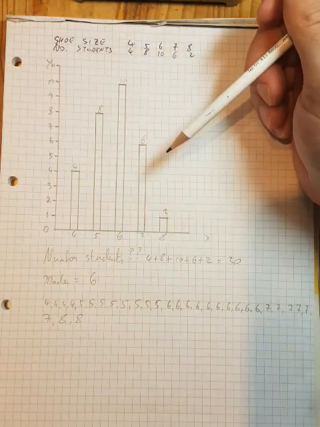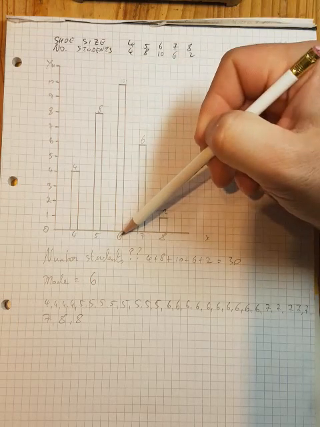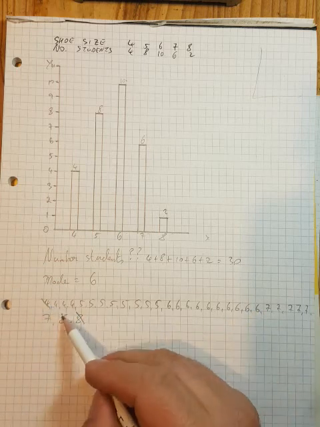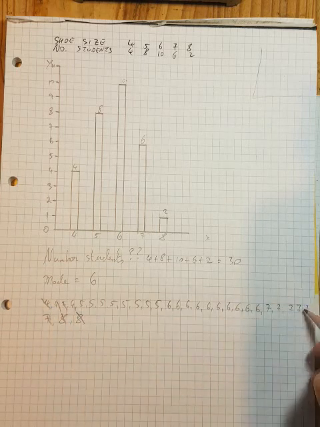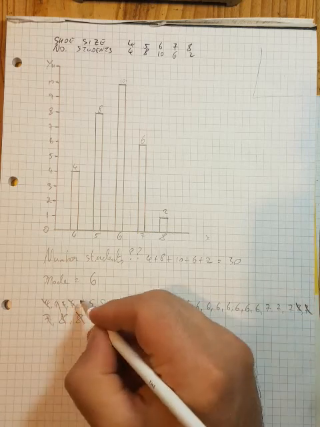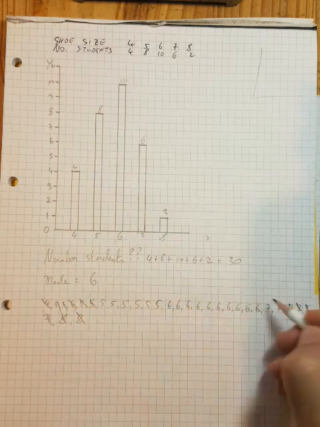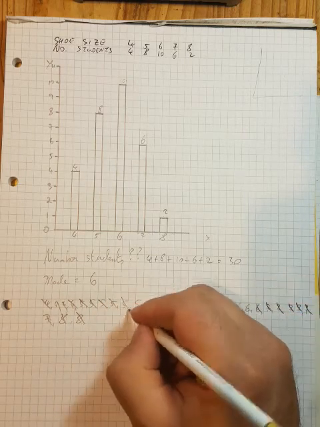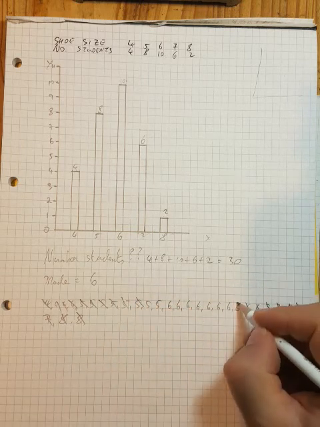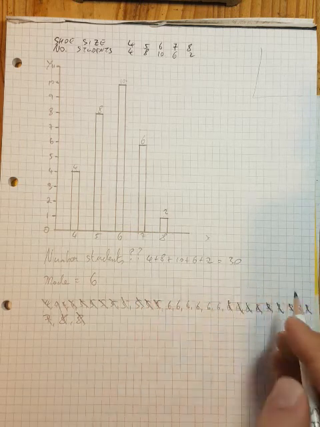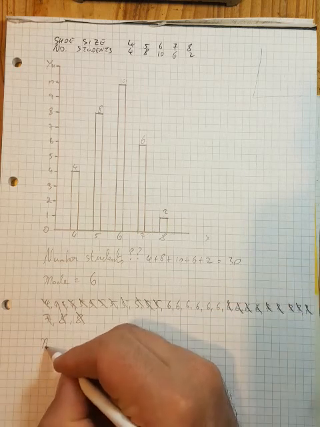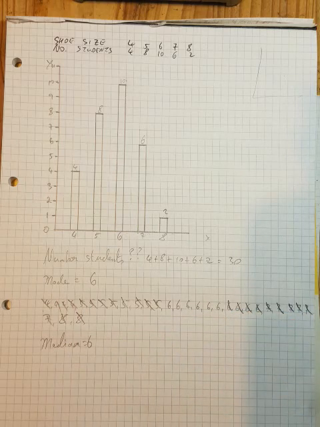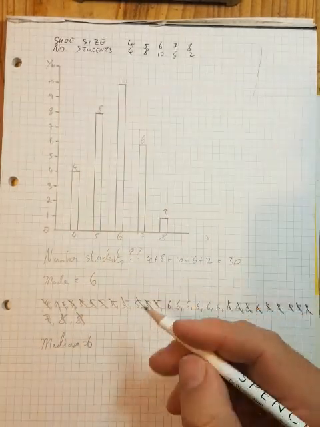Looking at this, I would say size 6 is the middle, okay? And we're going to check that now. So if I just start crossing out from the ends, and this is only one way to do this, by the way. There's lots of ways to do this, which I'll be showing in class and in other videos. You can see we're actually at 6. So the median is 6.